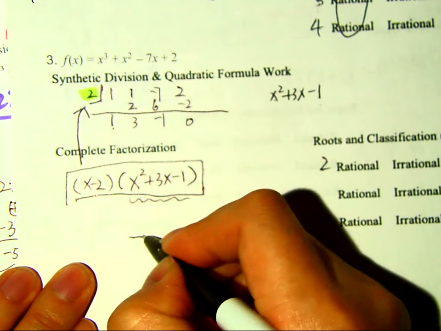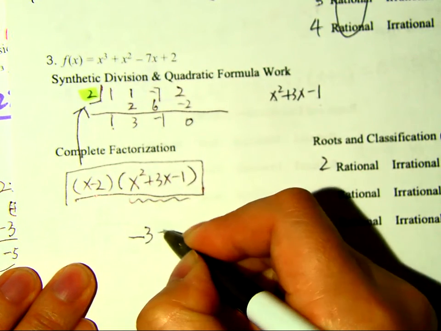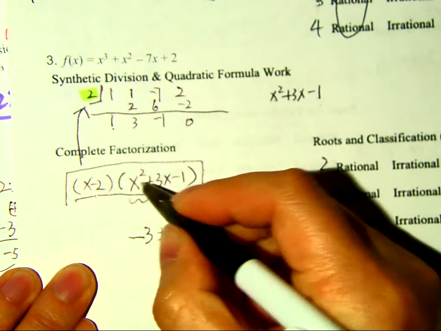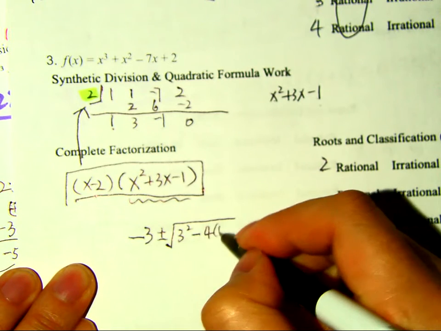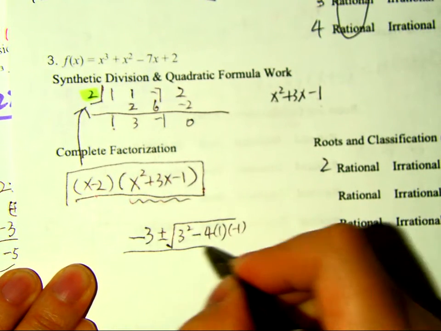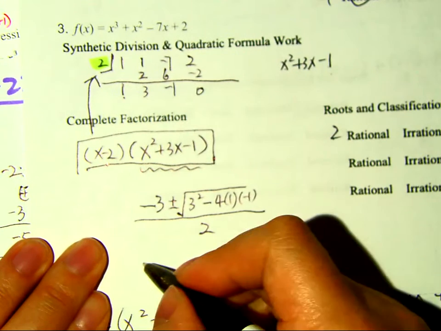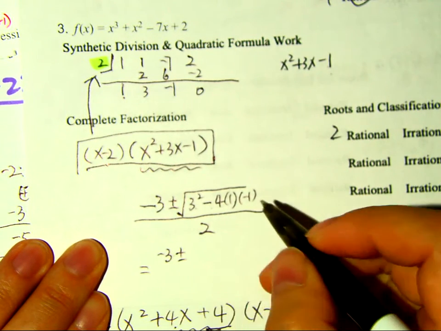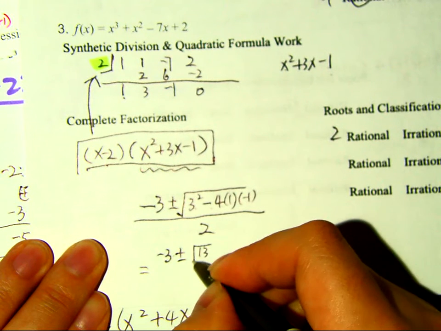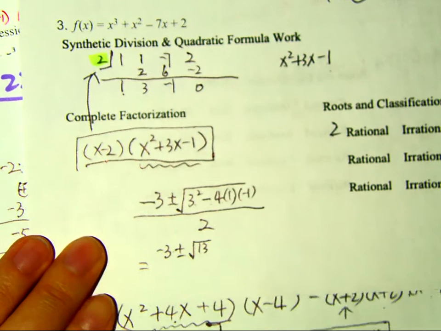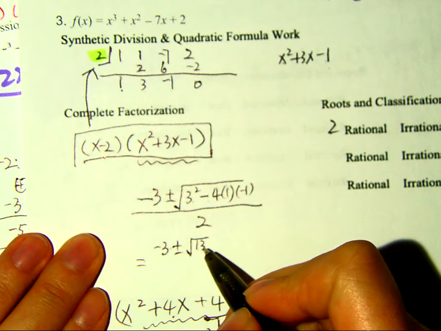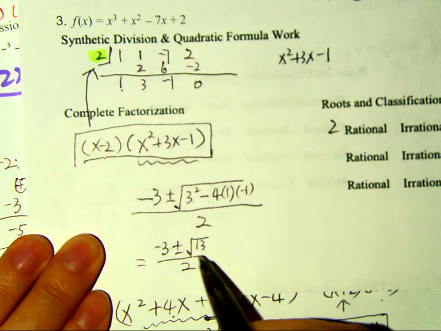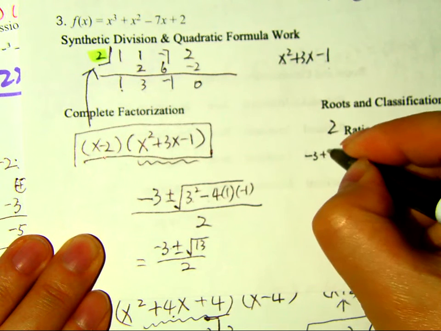So it will be negative b. B is 3. So negative 3 plus or minus the square root of b squared minus 4ac, and all over 2a. Okay, let's simplify. So negative 3, and the 3 squared minus 4ac, which will be positive 13. And the 13 is not a perfect square, so you just leave this and keep the square root, all over 2. So that will be the other two solutions. One is a plus, one is a minus.